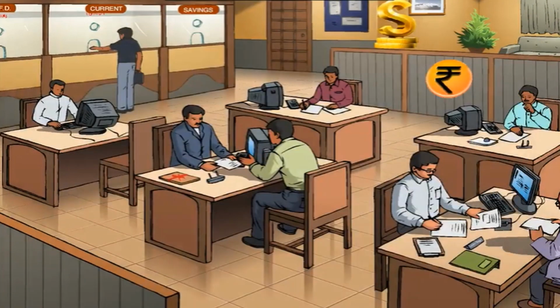Okay, see this image. What does this image tell you? What do you feel is this? Anyone out there? Yes, it's a banking organization. So, have you been in a bank with your parents anytime? Yes, many of us have gone, right?